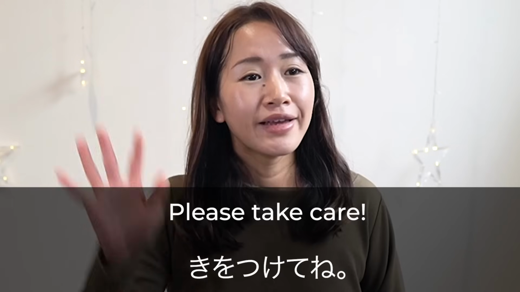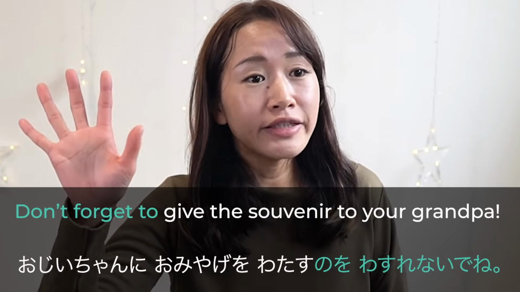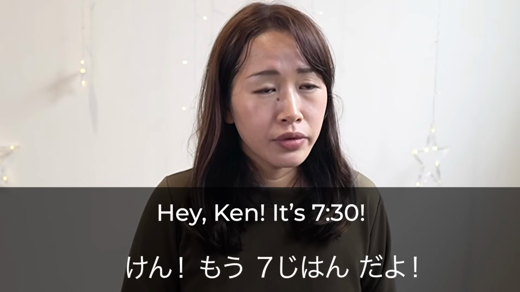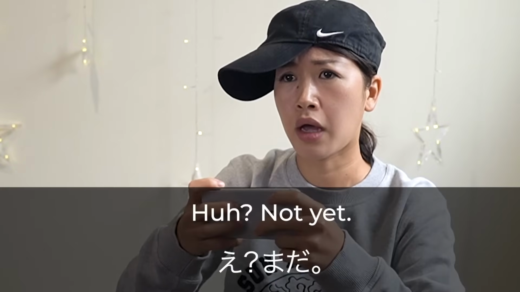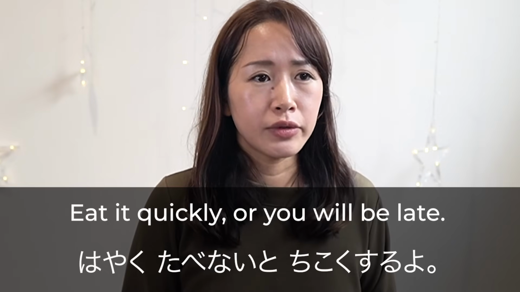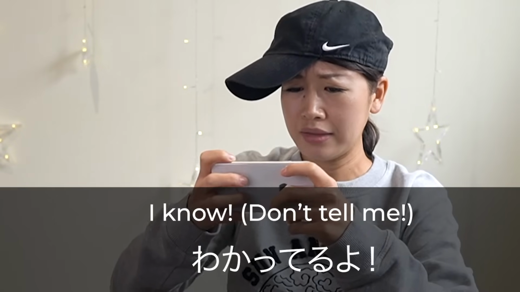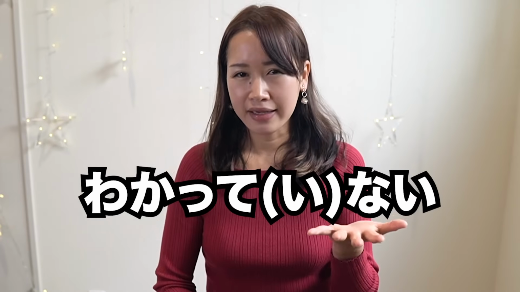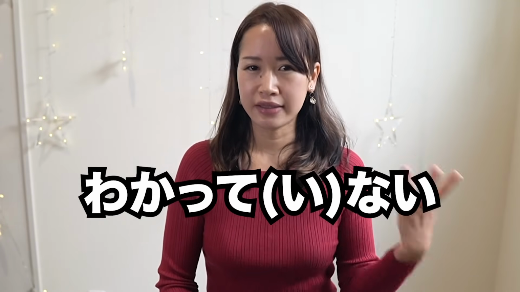言っときます。気をつけてね。あ、おじいちゃんにお土産渡すの忘れないでね。わかってる。ケン、もう7時半だよ。朝ごはん食べた？まだ。早く食べないと遅刻するよ。わかってるよ。And if you say わかってない, it means it hasn't been understood.